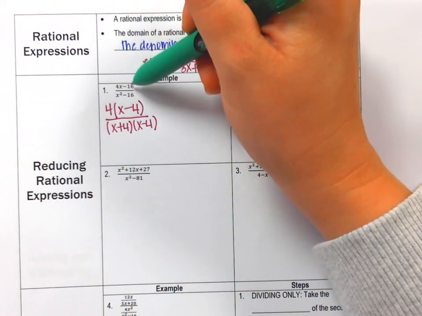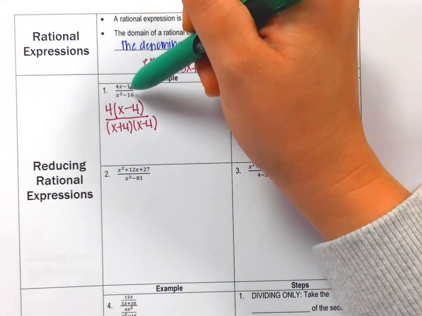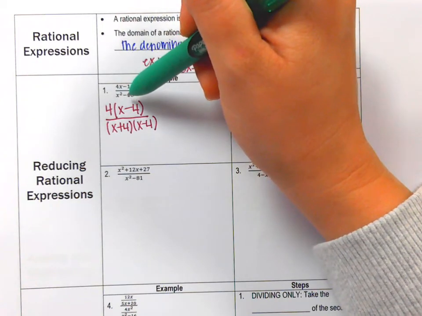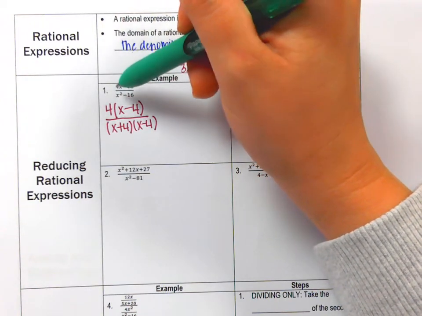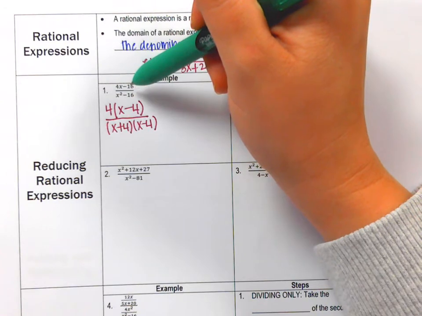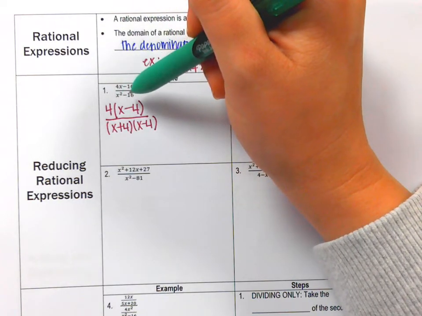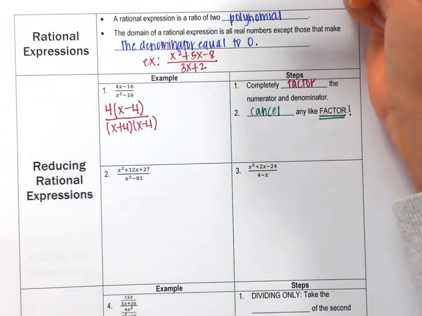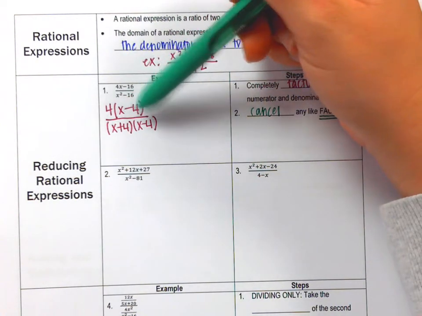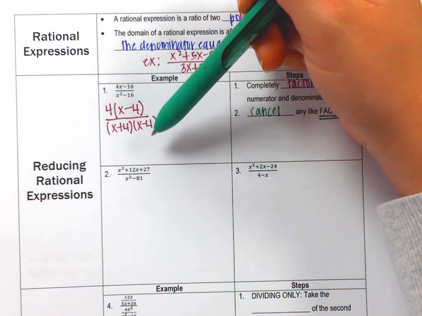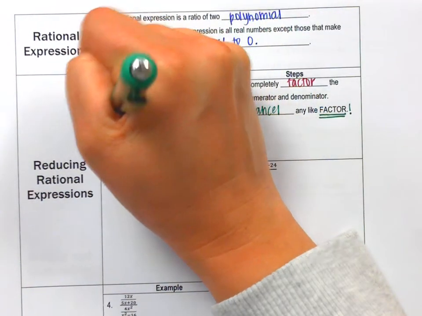I cannot cancel like up here. I can't just cancel the minus 16 and the minus 16. The reason why is because that entire expression, 4x minus 16, is not the same expression as x squared minus 16. It's super important that you understand x minus 4 and x minus 4 are like factors, and that's what can be canceled.